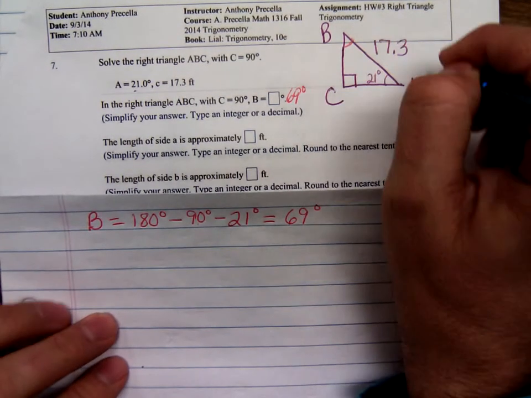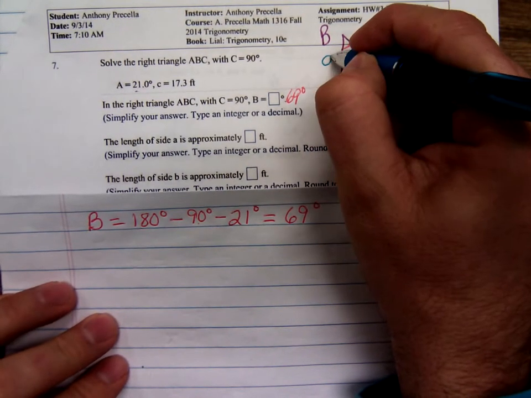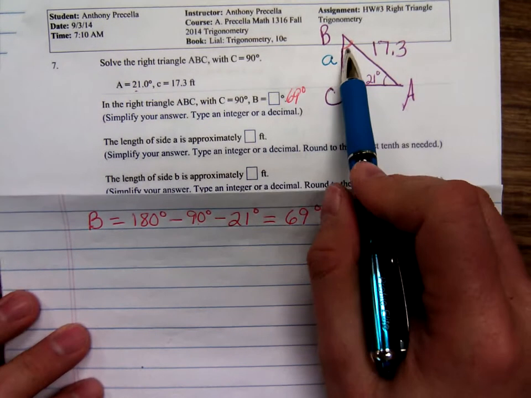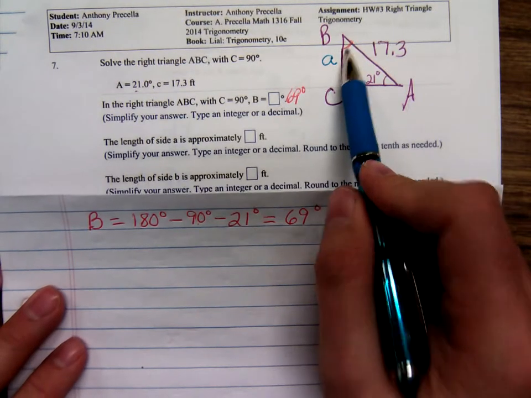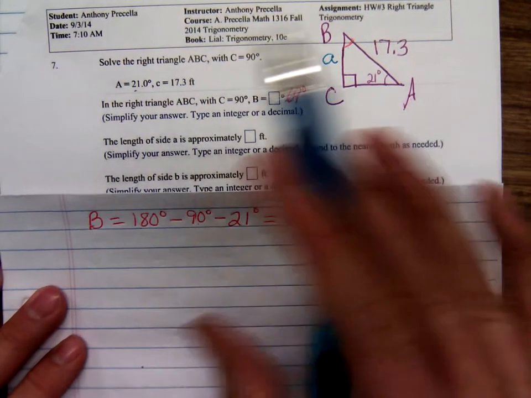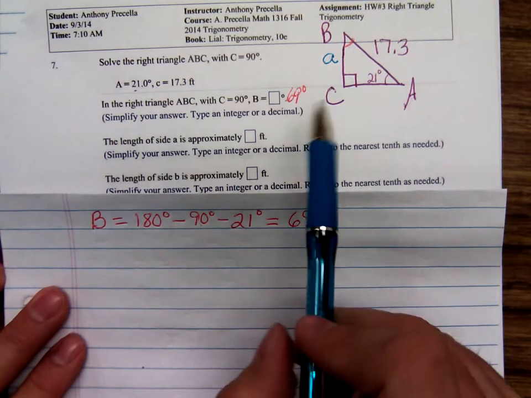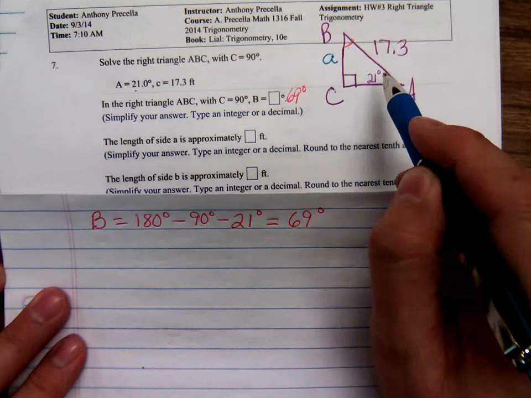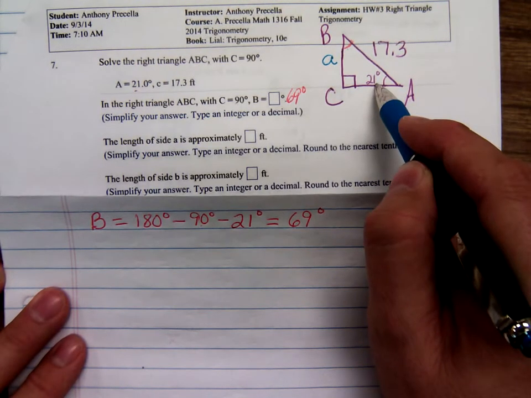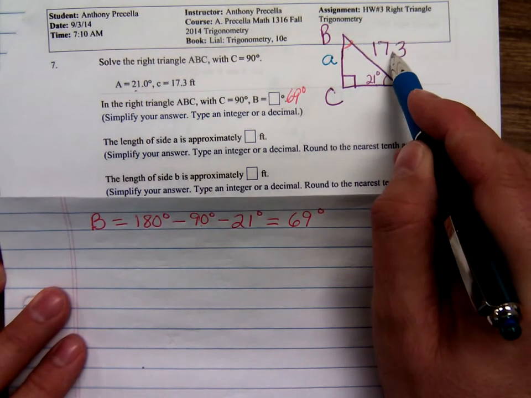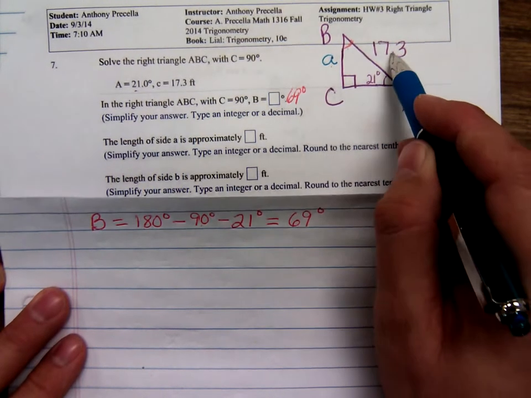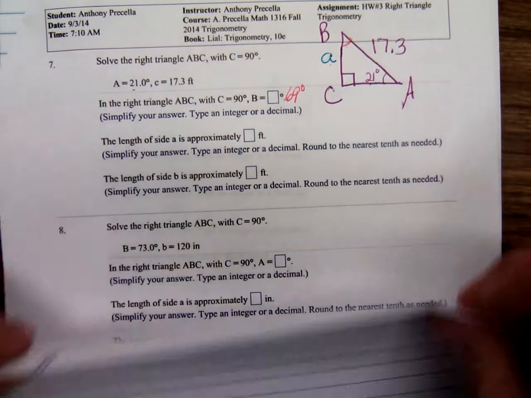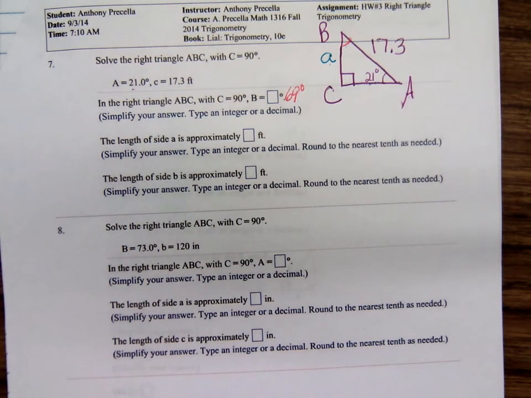Now I'm going to label the side that we're looking for, side A. Now even though we found angle B to be 69 degrees, you've got to decide on an angle to use. And I'm going to use the angle that we were given. So I'm using this angle, this side we were given, and we're looking for this one. So those are the three things I'm looking at to try to decide which trig function we need to use.